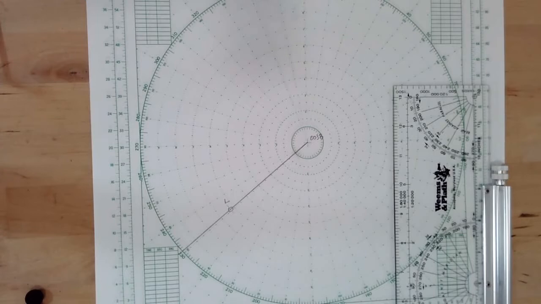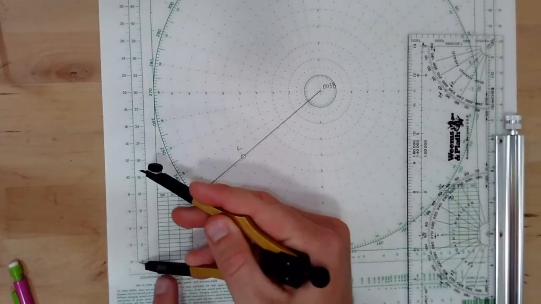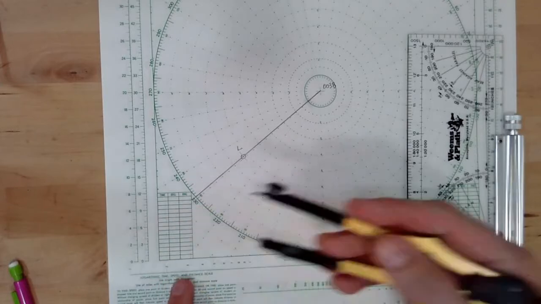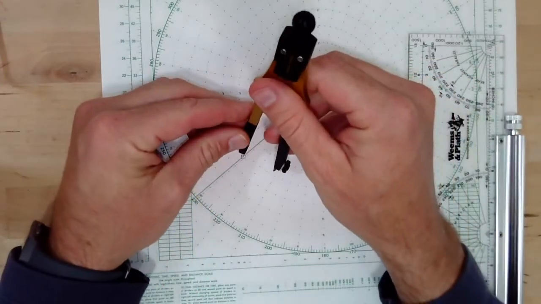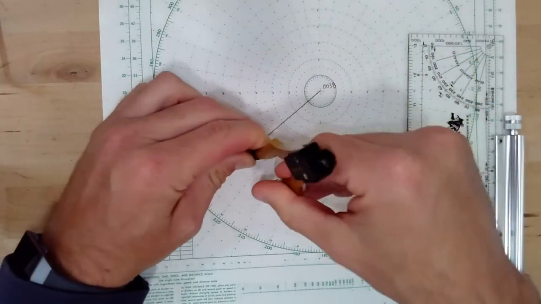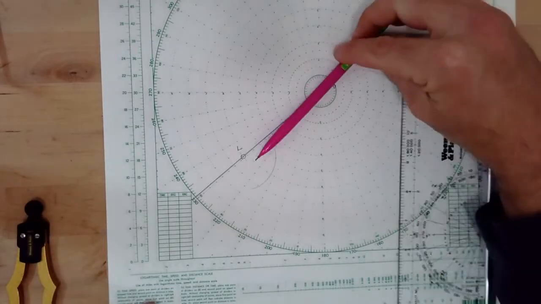So we want to leave that light 4 miles abeam to starboard. So just like the last problem, we're going to set our dividers up to 4 miles, although it wasn't 4 in the last problem. And then we'll just kind of swing an arc out. And we want to leave it to starboard at 4 miles.